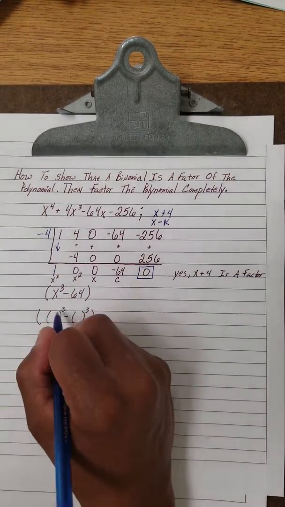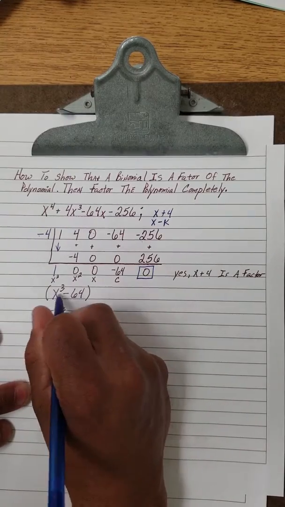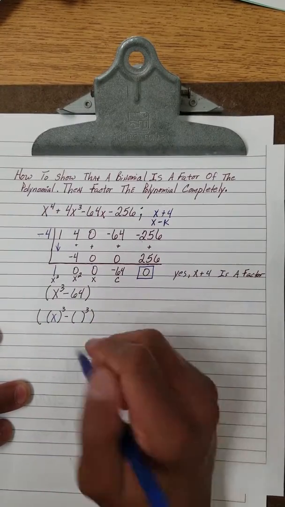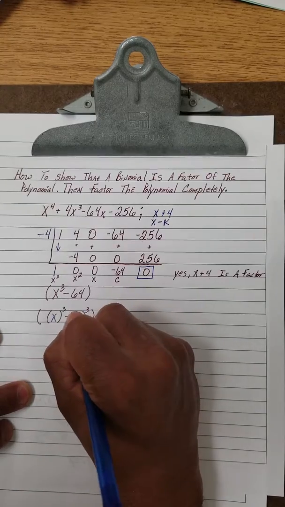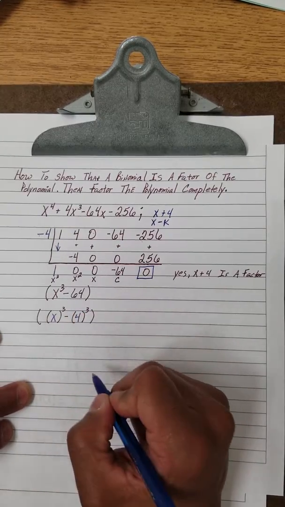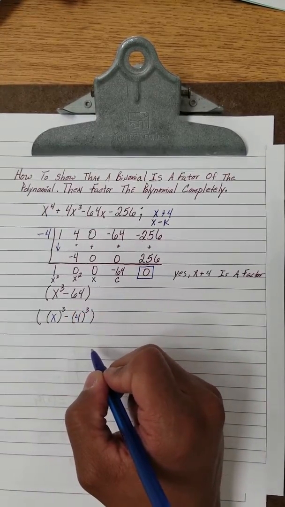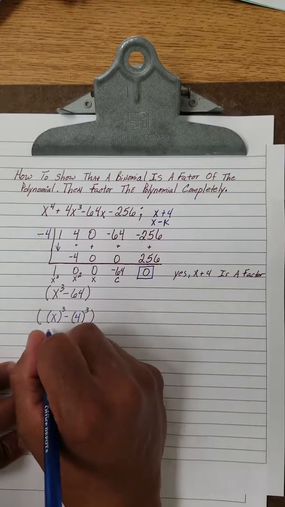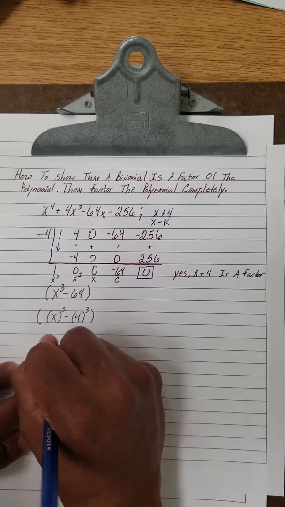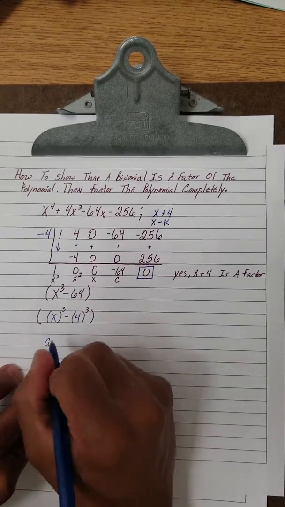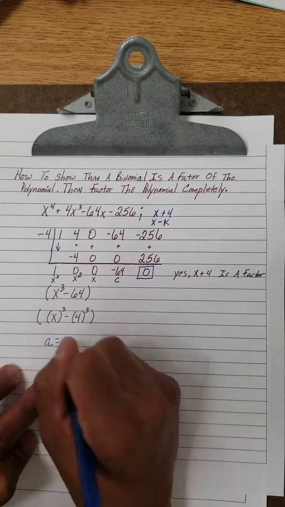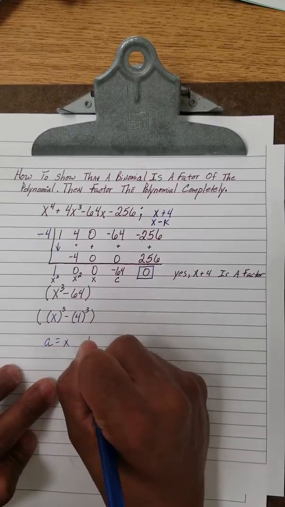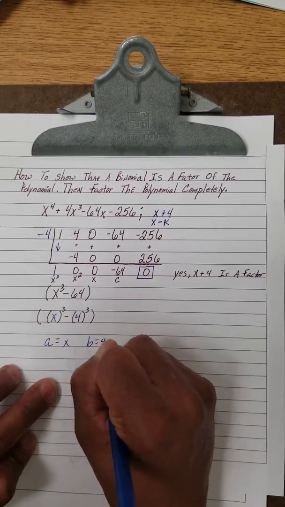Okay, so in this case, x was cubed. That's how we got x cubed. I mean, that's common sense. But in this case, the number 4 was cubed. 4 times 4 gave me 16, but 16 times 4 gave me 64. So right now the value of a, the first term, would be x, and b in this case would be the number 4.